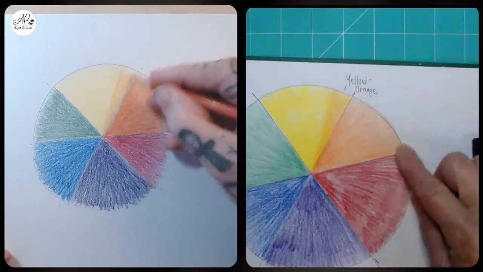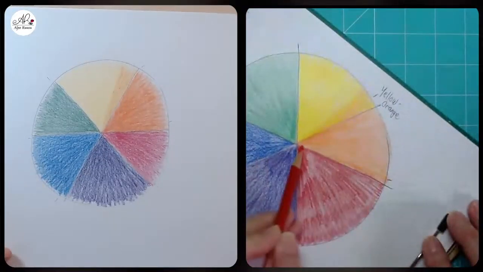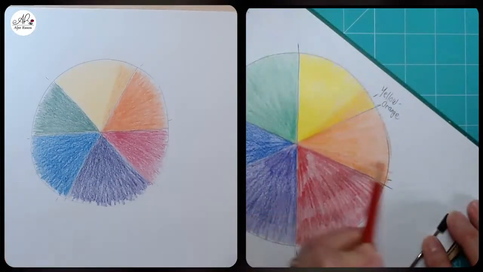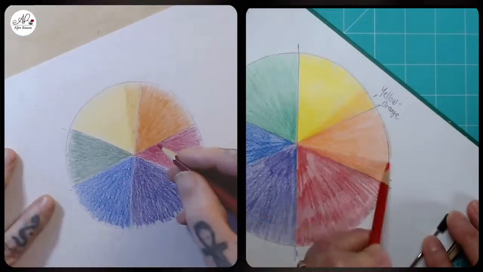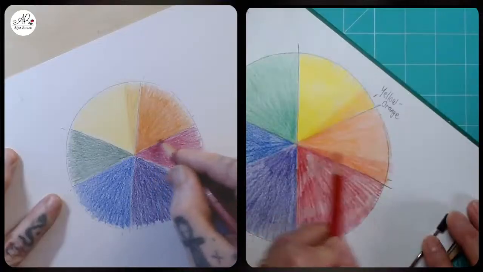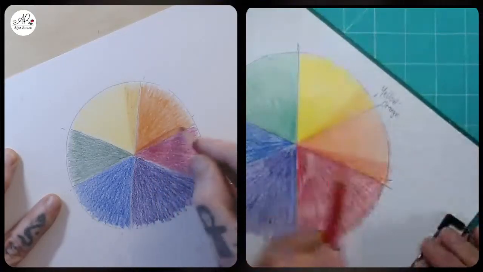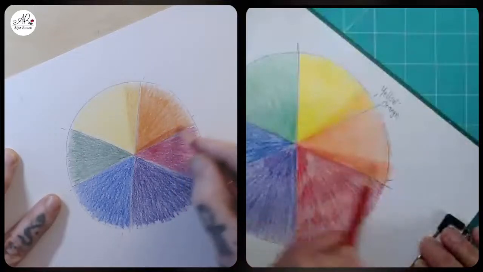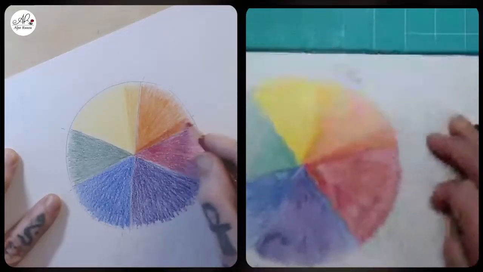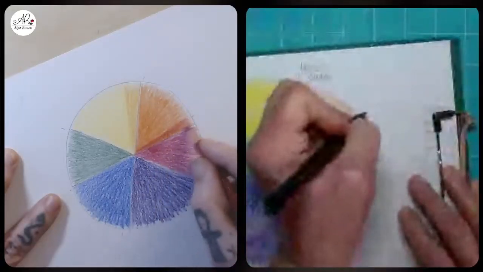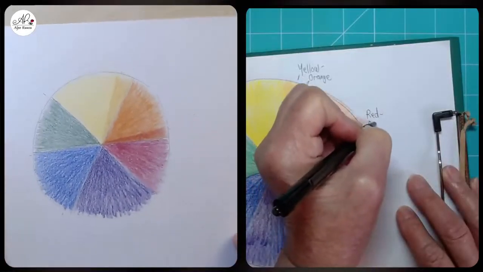So this will become red, orange. Some people say, oh, it's an orangey red, or it's Chinese red, but technically it's red, orange. You put the primary first.